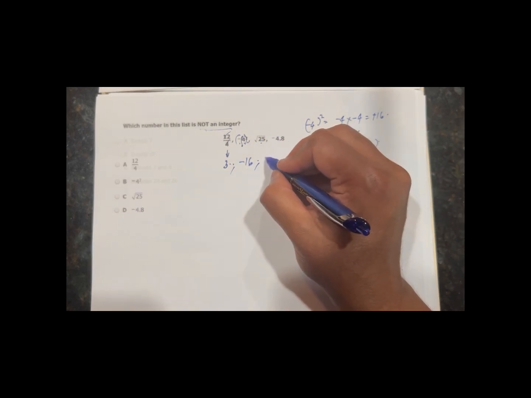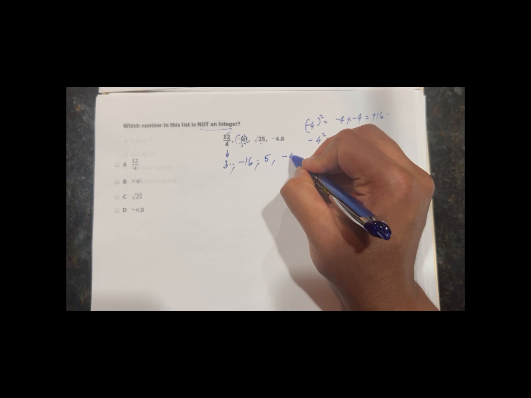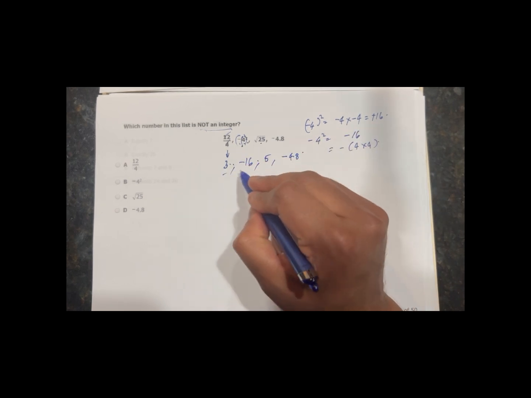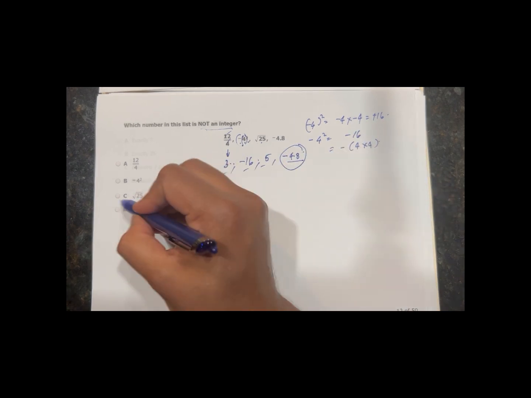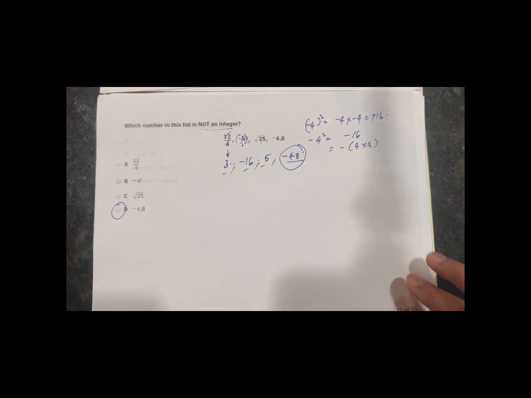Root 25 is 5, and negative 4.8. So all these are integers. Obviously, this is a decimal, so this is not an integer. This is the answer.